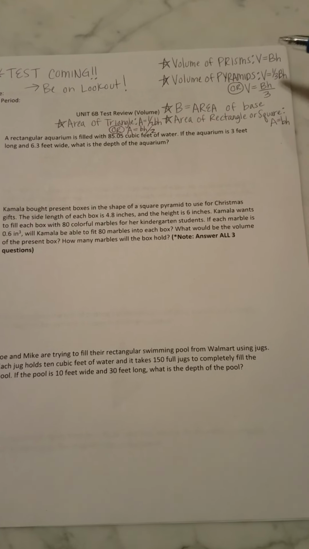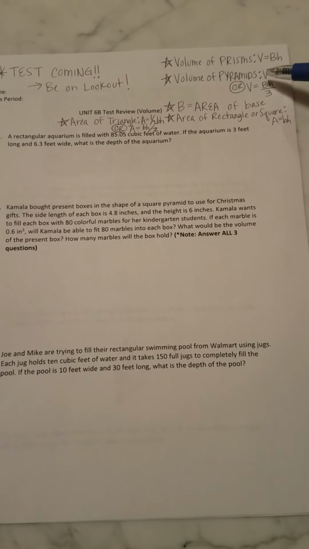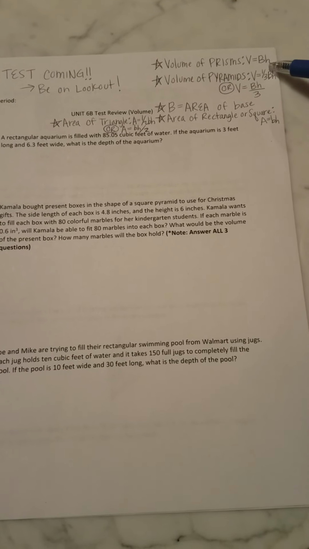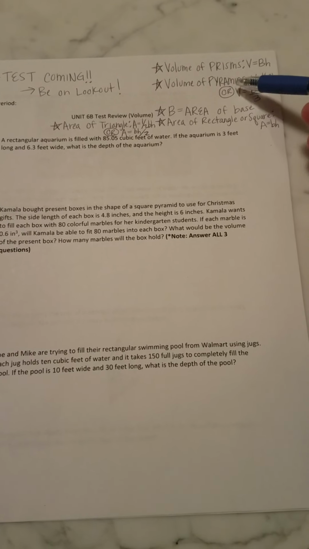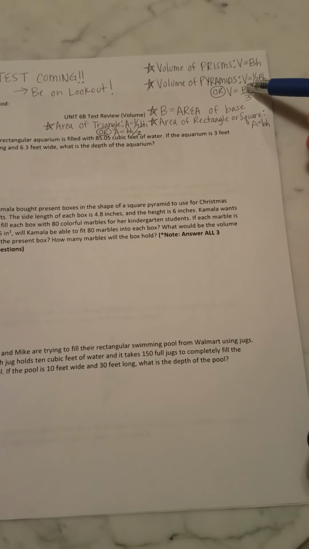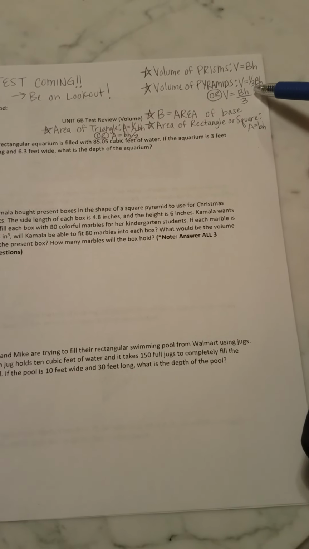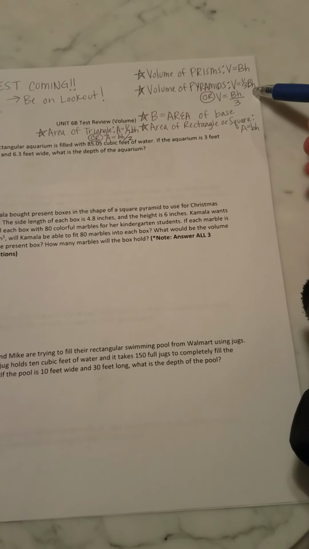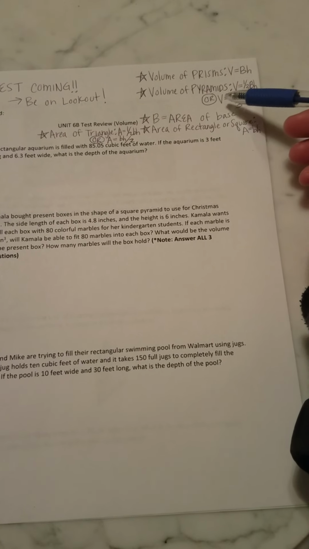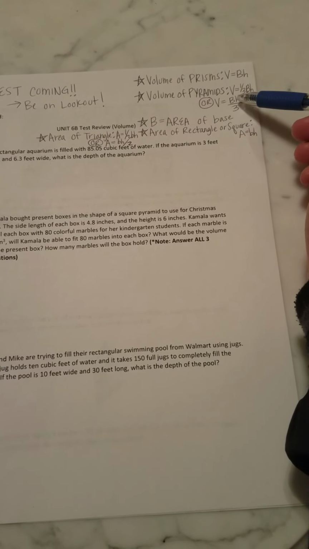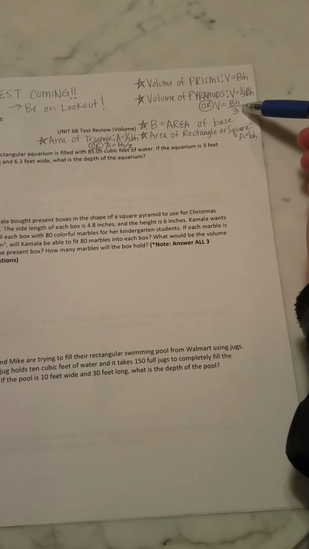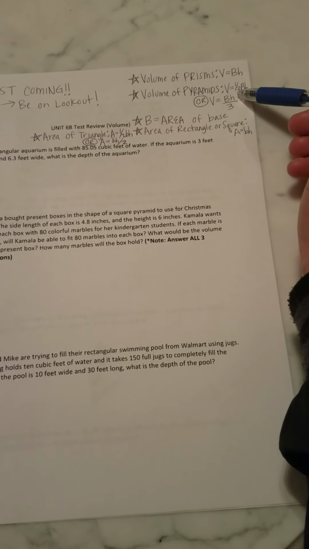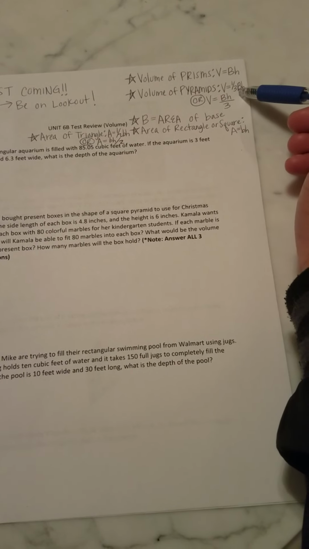The formula for the volume of prisms is V equals capital B times H. The volume of pyramids will be V equals 1/3 times capital B times H, or you can change that to V equals capital B times H divided by 3. It is your choice, but just know that multiplying by 1/3 is the same as dividing by 3, so you can use either one.